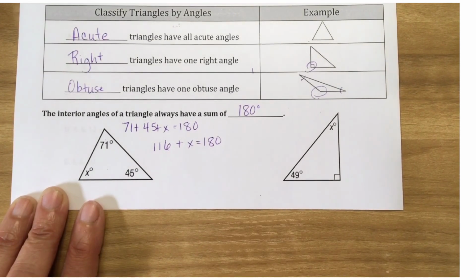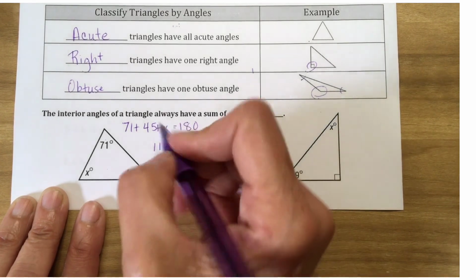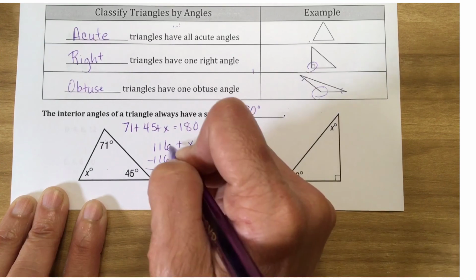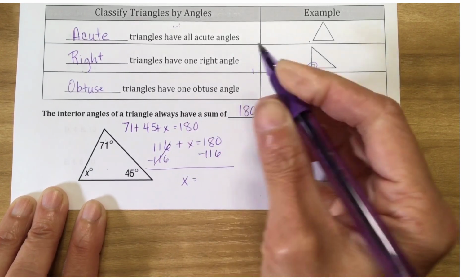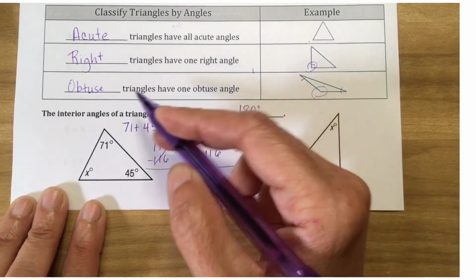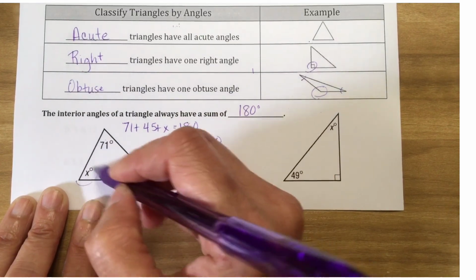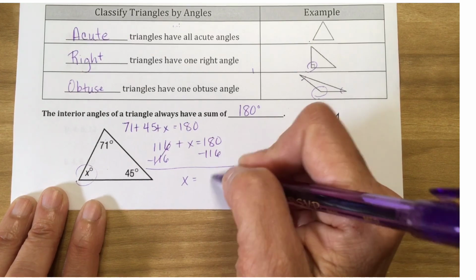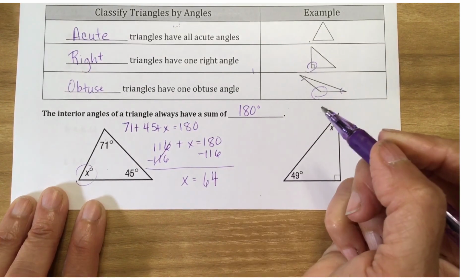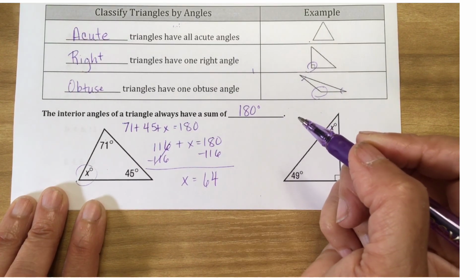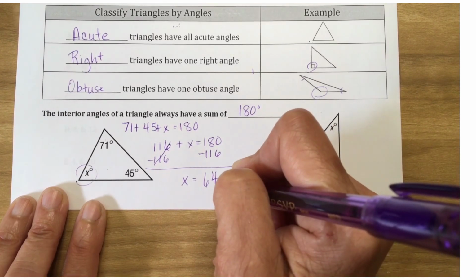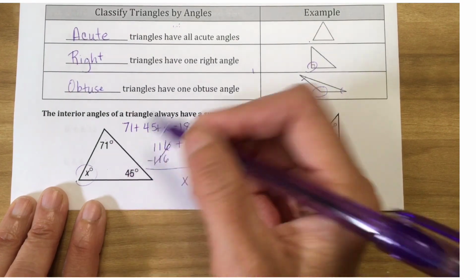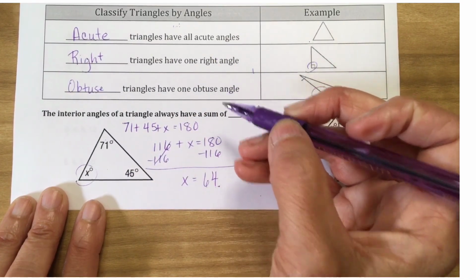And then the second step here is we're just going to subtract it. Remember, we're going to take it away from both sides, leaves us x. Now, when I subtract this, notice this is an acute angle. This is not obtuse. I should get a number that's smaller than 90 degrees, and I do. It's 64. I can check this by going back and adding 64 plus 71 plus 45, and it'll give me 180 degrees.